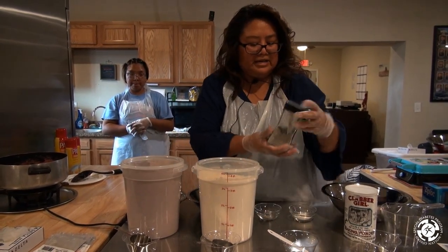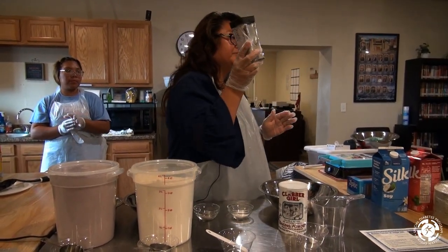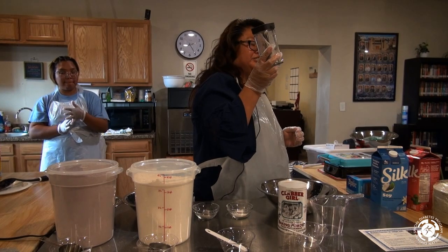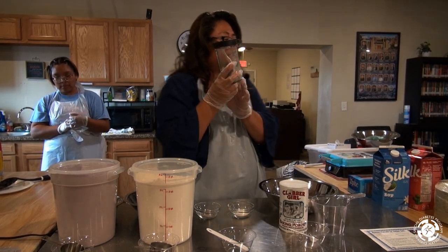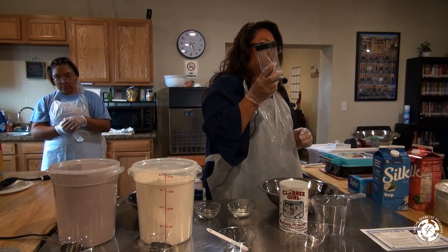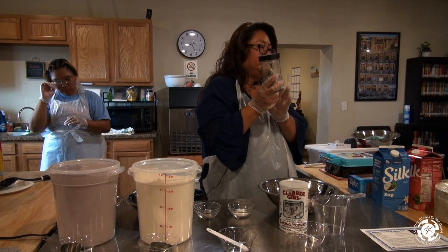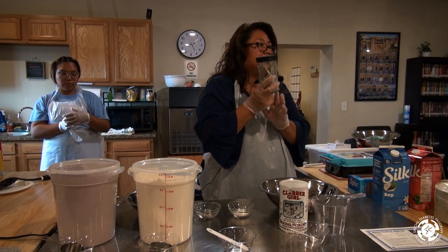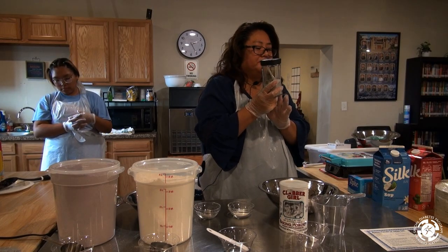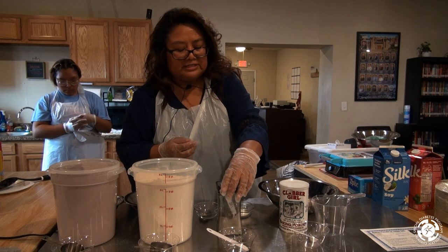And then this one here, does anyone know what this is? Juniper ash. So this is all the good stuff. Do you guys know what juniper ash has inside of it? No? So juniper ash actually has a lot of calcium in it. It has about just as much calcium as milk. So it's actually really good for us. So this is important to put inside our waffle today.